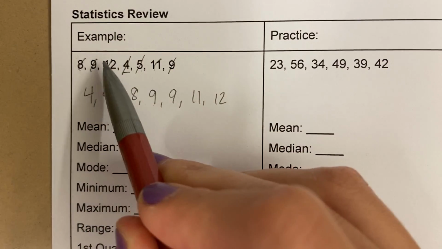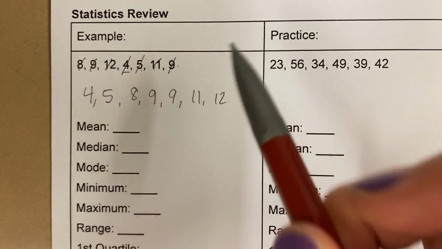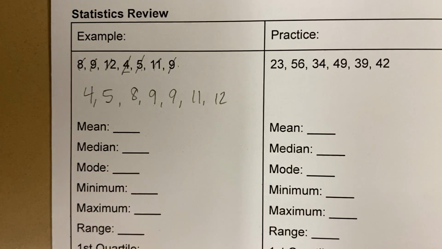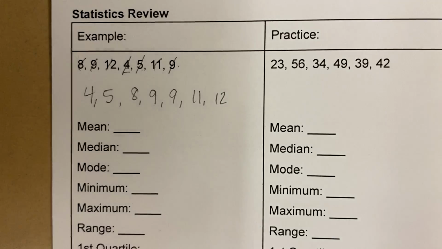And what I'm going to do is 1, 2, 3, 4, 5, 6, 7. I'm counting. There's 7 numbers here. Let's make sure I got 7 numbers. 1, 2, 3, 4, 5, 6, 7. Perfect. Now I know I got all the numbers. I didn't miss any. I didn't add any.